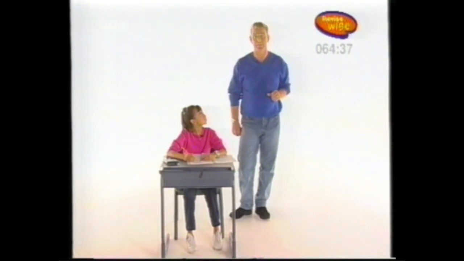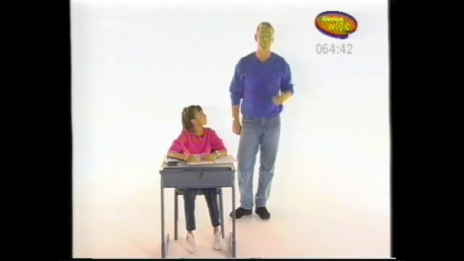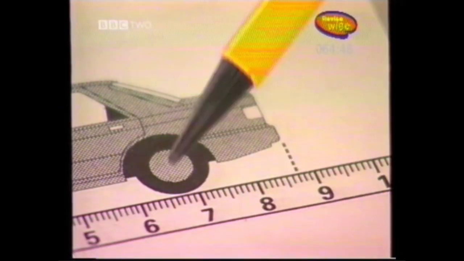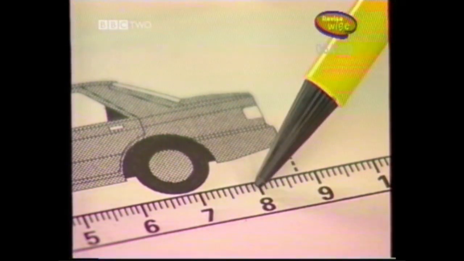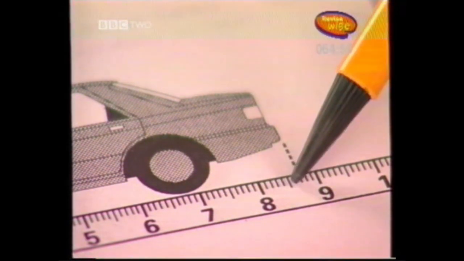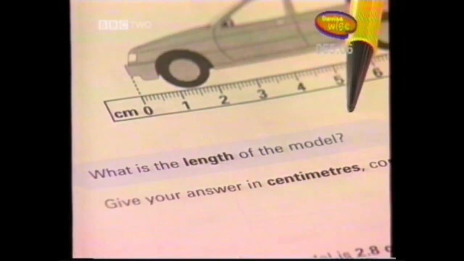So the trick when reading a scale, like on a ruler, is to work out what the small divisions are that come between the numbered ones. Well, if this is like a ruler, then I suppose the small divisions will be millimetres. So it's 8 centimetres and 5, 6, 7 millimetres. Yeah, but check the question. It says it wants the answer in centimetres to 1 decimal place. So 8 centimetres and 7 millimetres will be 8.7 centimetres. Good. In the box.